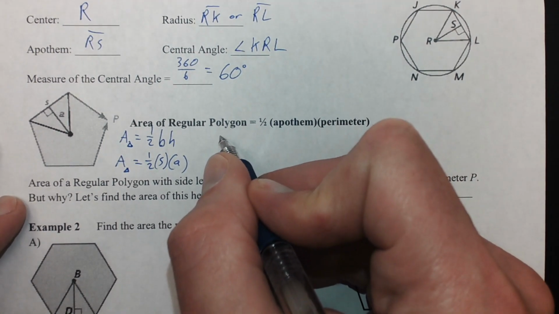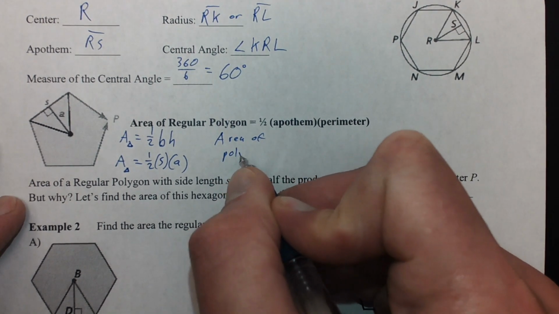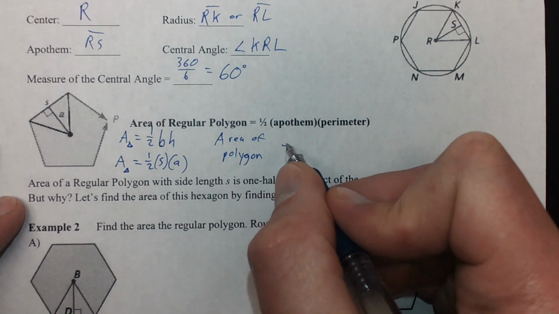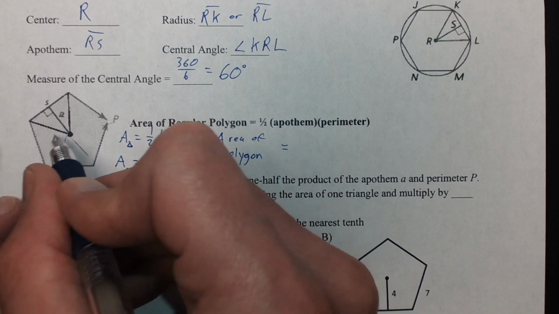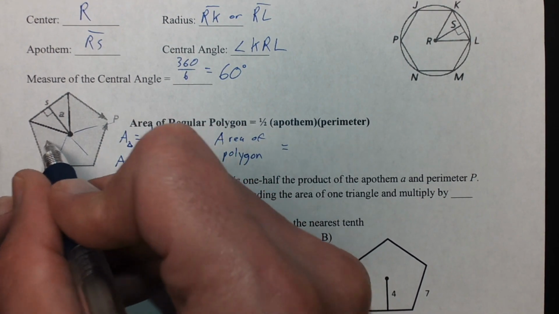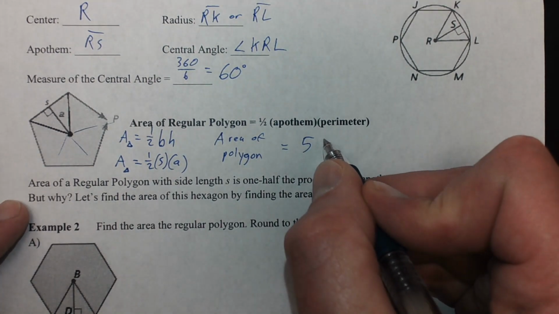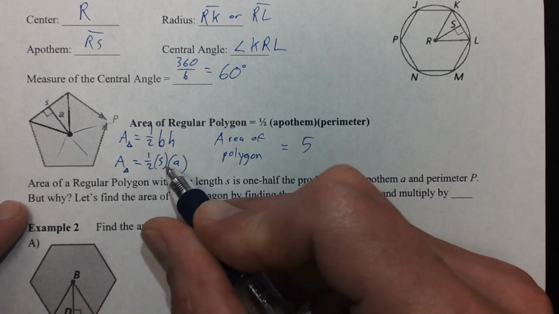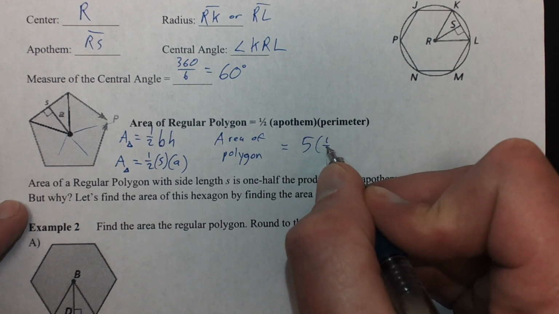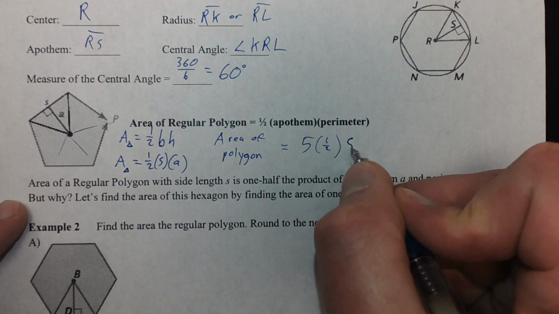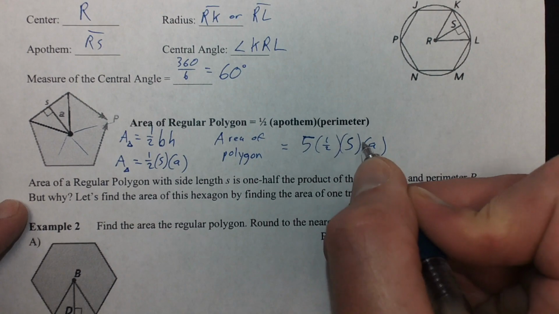What about the area of the pentagon? The whole polygon, in this case it's a pentagon, you're going to multiply it by how many triangles are there? Well, there would be 1, 2, 3, 4, 5 of them. So it's really 5 triangles, each triangle being S times A times 1/2. So it's 5 times 1/2 times S times A. So keep in mind this is a 5, and this is an S.